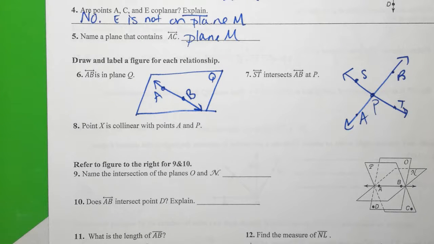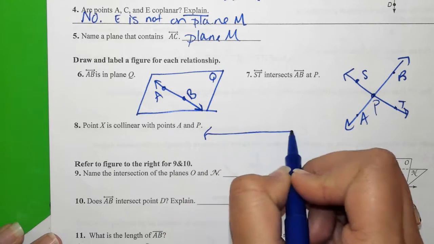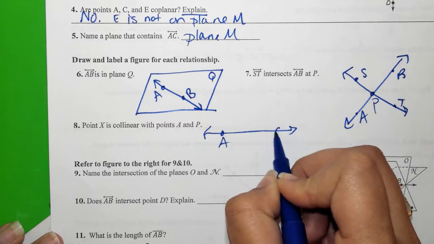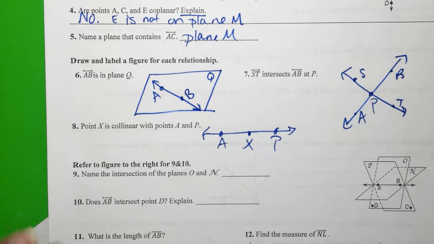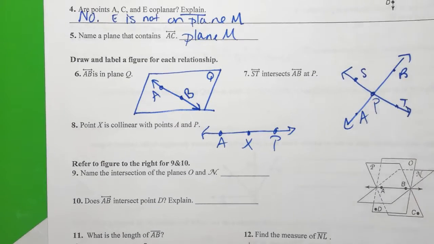Point X is collinear with points A and B. What does collinear mean? On the same line. So A, P, and X needs to be somewhere. Say it to me again. You didn't understand the next one?